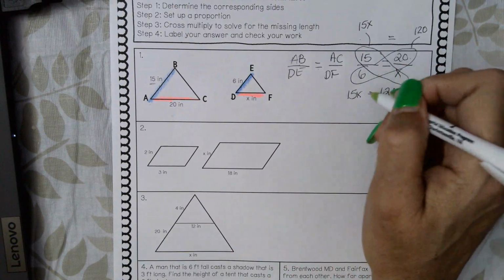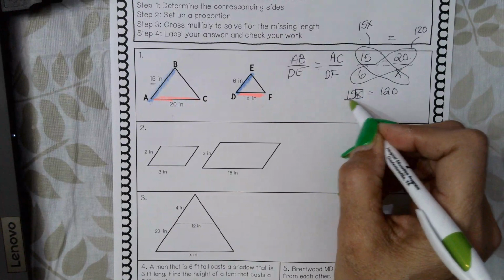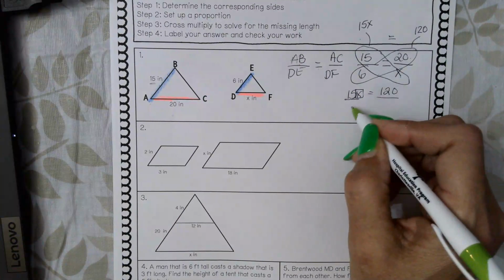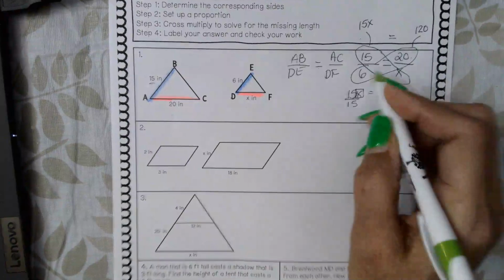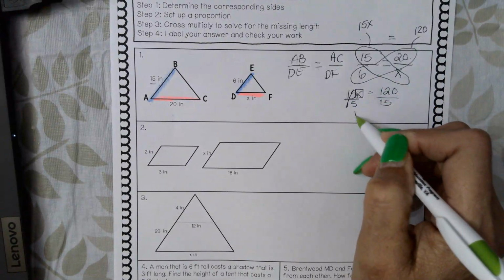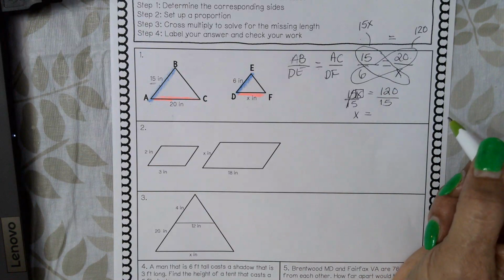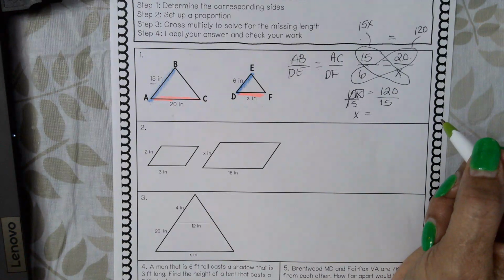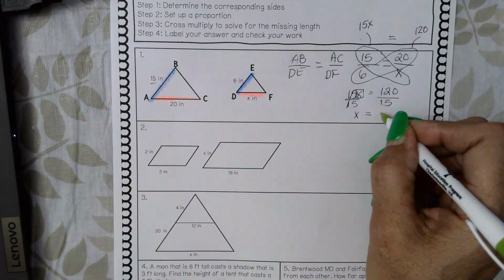Okay, isolate that variable. What am I dividing both sides by? Correct, 15. So when I do that, I'm left with X on the left. 120 divided by 15 in your Desmos. What is it? 8.